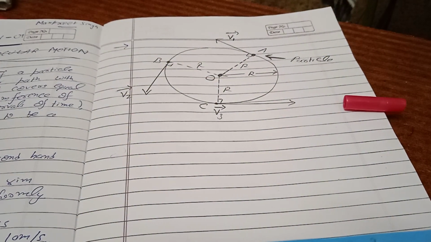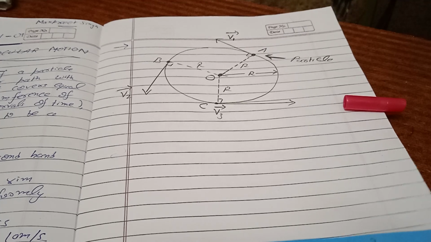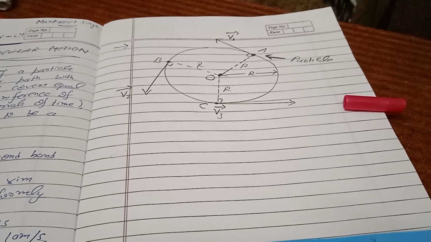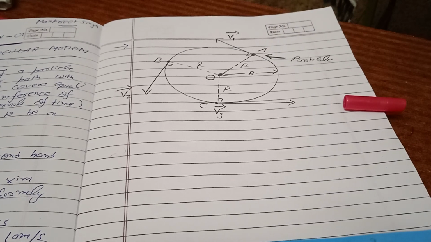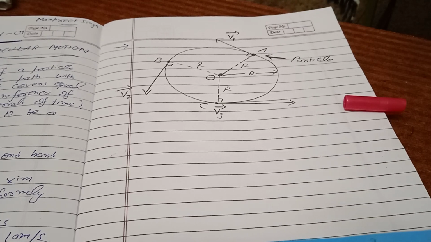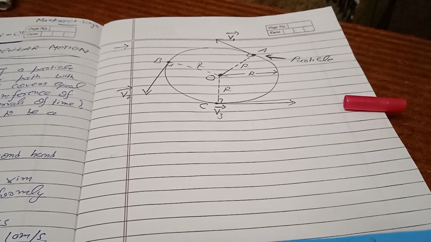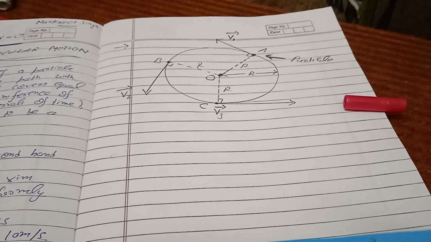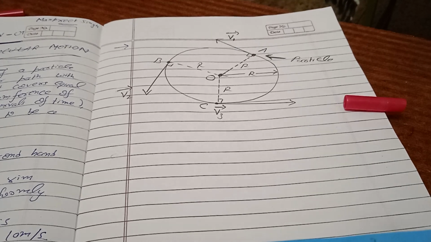So this is also a point to be noted. An MCQ can be asked from this: the radius and velocity vector in a uniform circular motion are perpendicular, non-perpendicular, or what? Yes, an MCQ can be asked from this. So this is the diagrammatic representation of uniform circular motion.